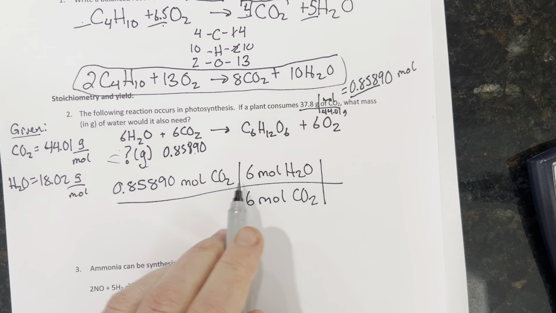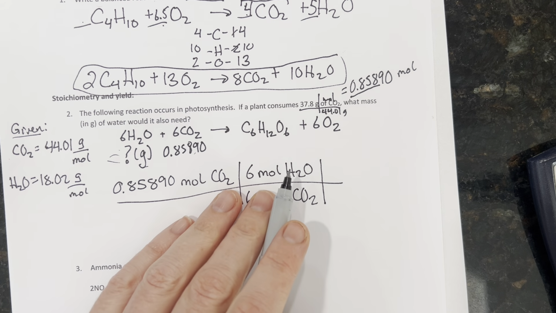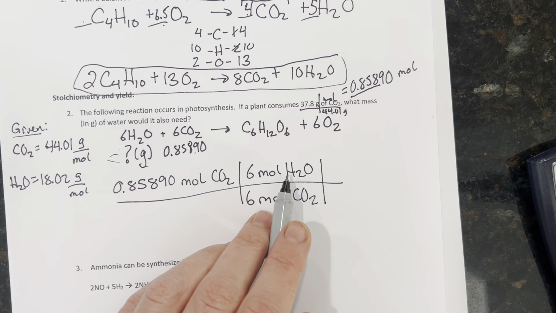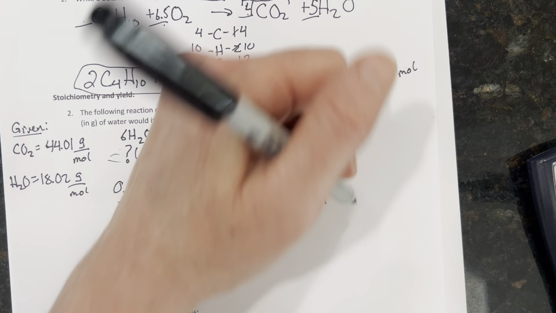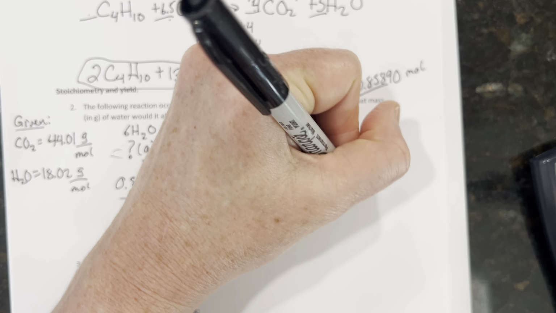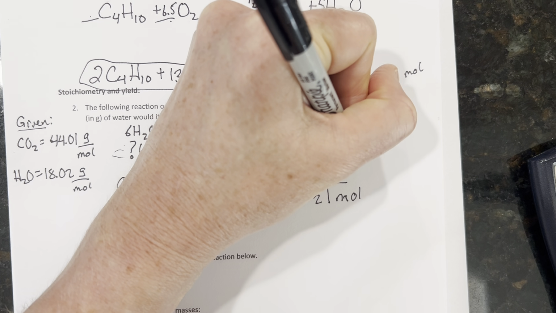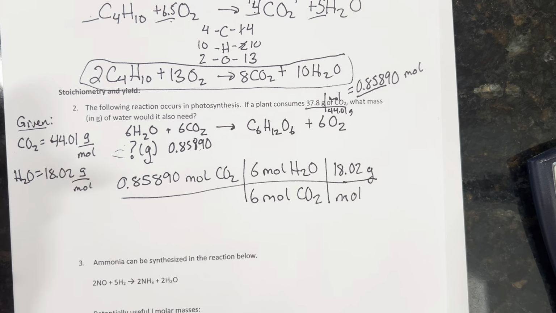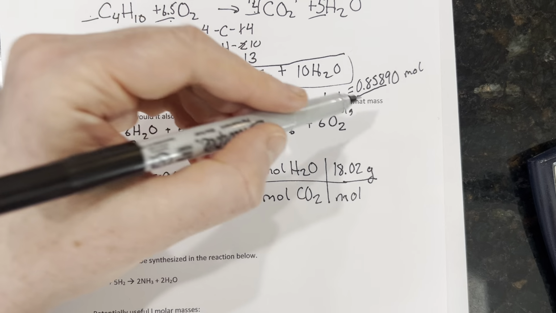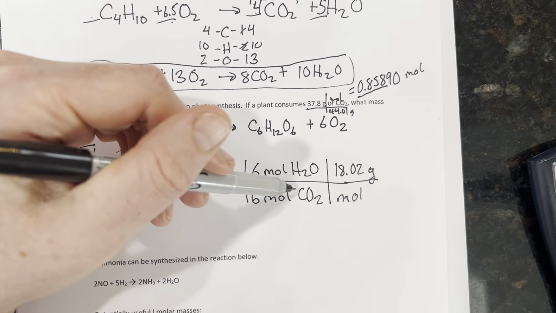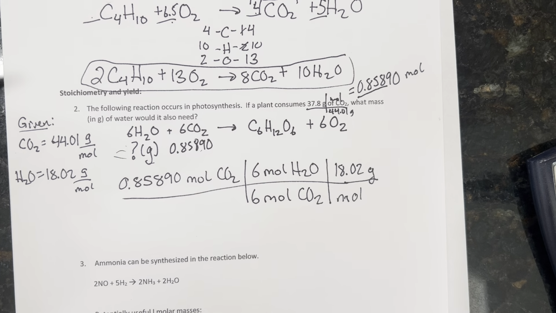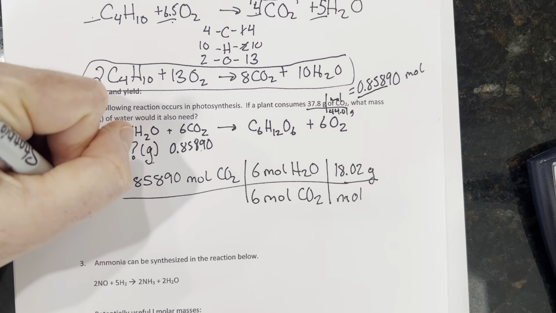I continued on because the question didn't ask for it in mole. If it did, we'd be done. It asked in grams. So now if this is mole H2O, we put mole down here, and it's 18.02 grams up top. That's how we're going to turn it into mole. To turn grams into moles, we divide by the molar mass. To turn mole into grams, we're just multiplying by the molar mass. If you want to make this a two-step process, you're welcome to.